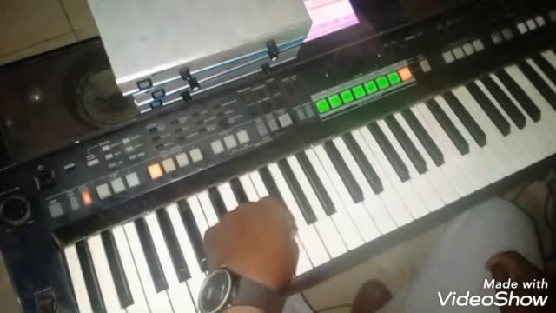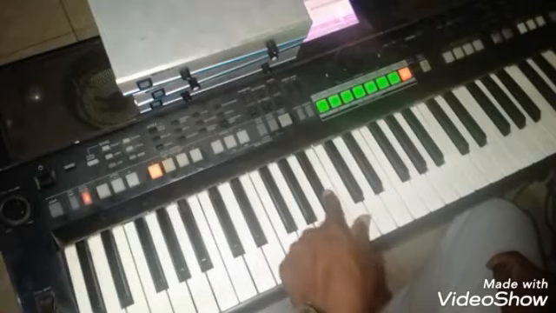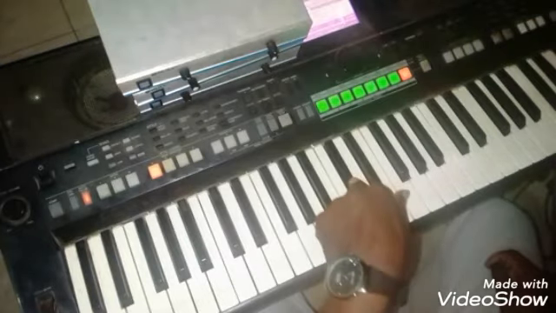When you are at 1 and you're going to 2, you pass this as a semitone, you go to 2. Then you are at 2, you want to go to 3, you pass this as a semitone, you go to 3. Then when you are at 3, you want to go to 4, there is no semitone, so you go directly to this. When you are at 4, you want to go to 5, you pass this as your semitone, you go to 5.